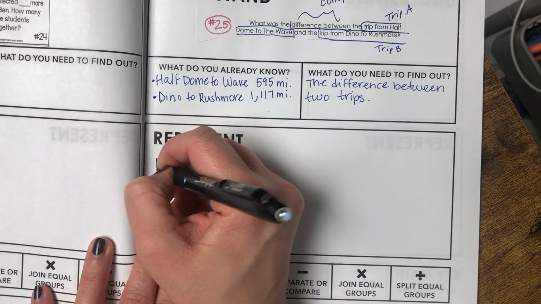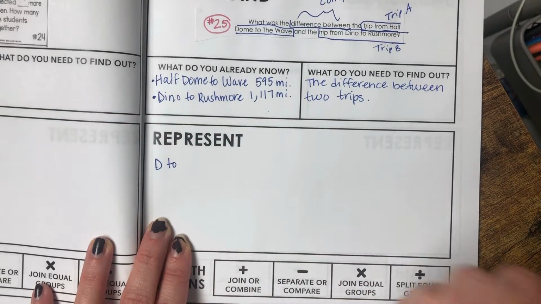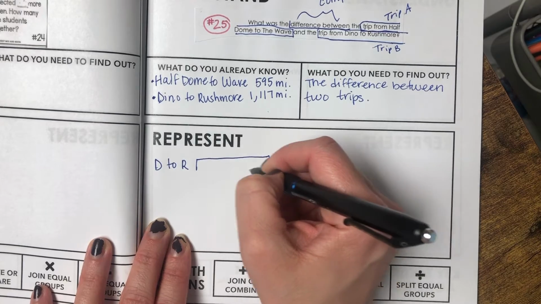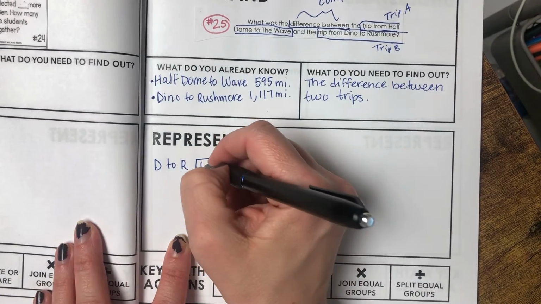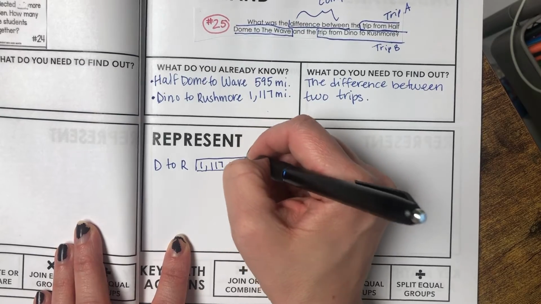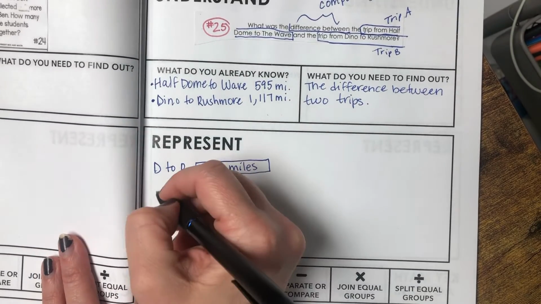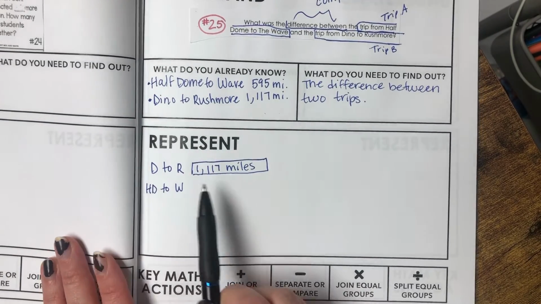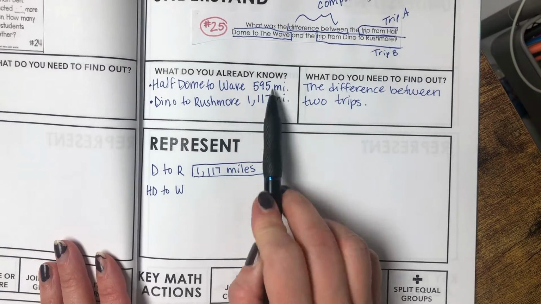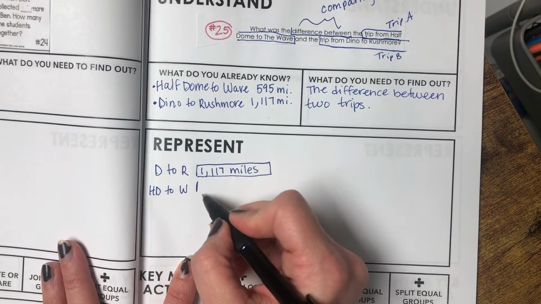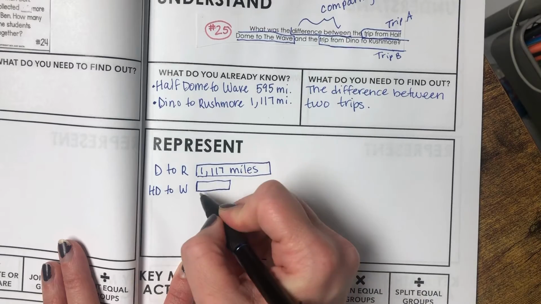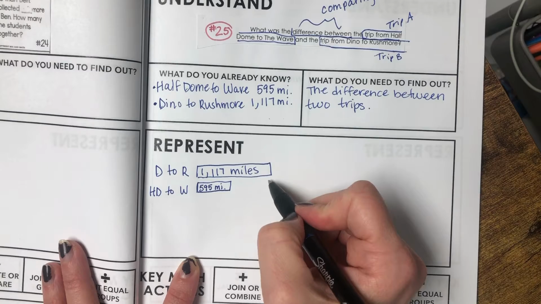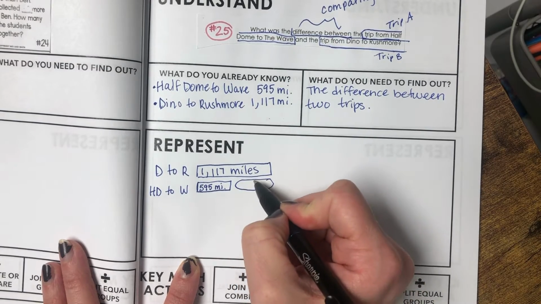So here I'm going to make a quick reference and say D to R is 1,117 miles. And then Half Dome, so HD to W, I'm not going to make my box as long as this because it's shorter, right? So I'll say 595 miles. And this right here, this is our unknown.